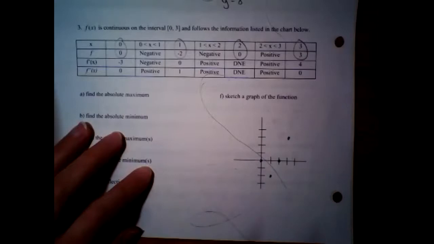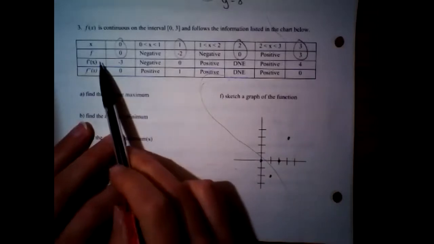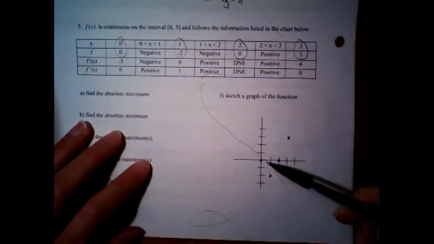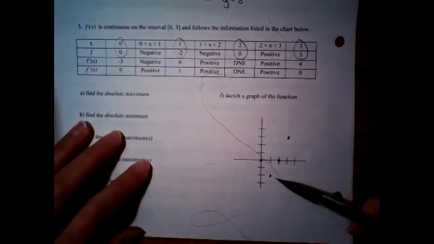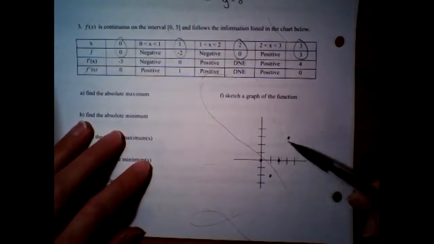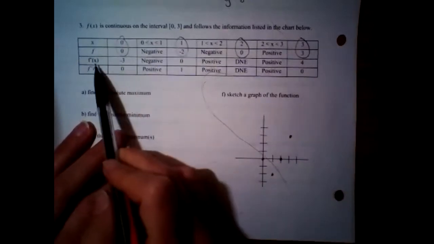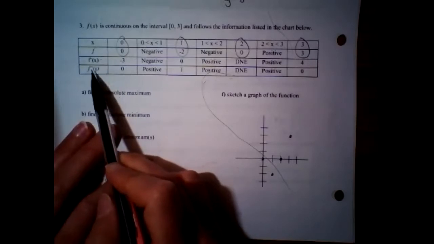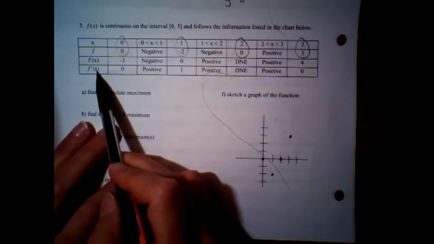And then you don't need to worry about f prime so much. The first derivative tells you about increasing and decreasing. Well, here's the thing. You can't get from this point to this point without decreasing. And you can't get from this point to this point without increasing. So the increasing and decreasing is going to just happen. You kind of don't have to worry about that so much. So I don't really look so much at the first derivative. Second derivative, though, tells you the concavity. So we are going to need to look at that.